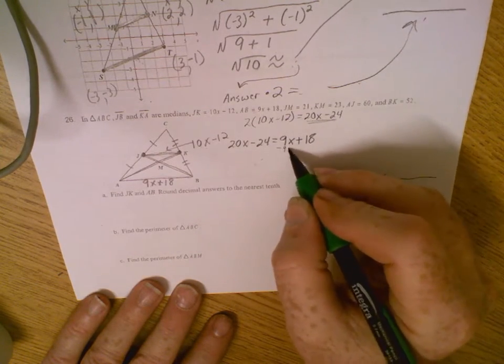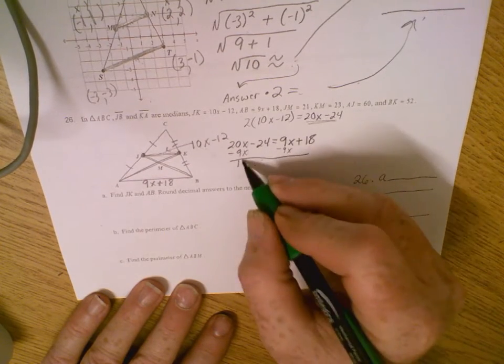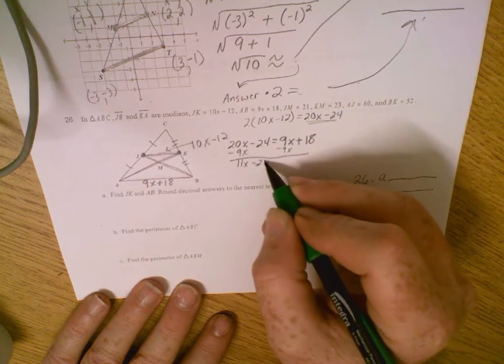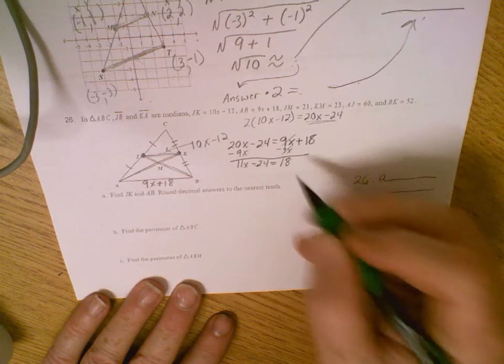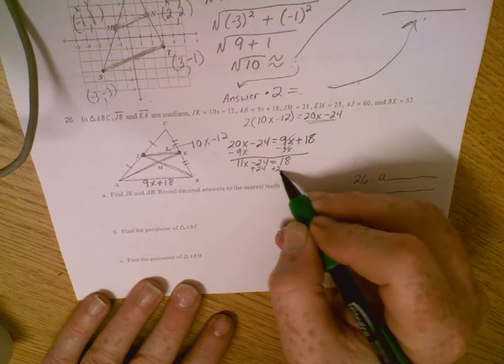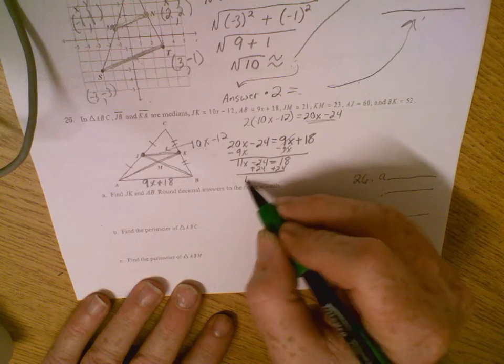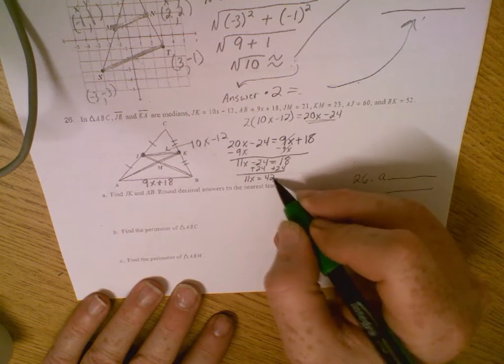I'm going to subtract 9x on both sides. End up with 11x minus 24 equals, these cancel out, equals 18. Add 24 to both sides. I end up with 11x equals 42.